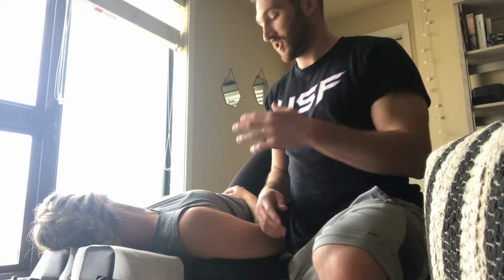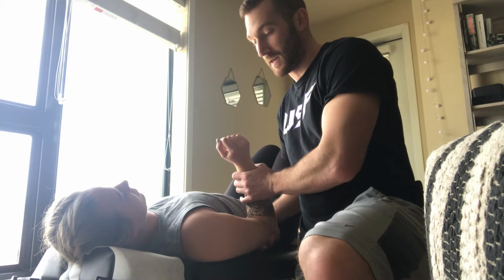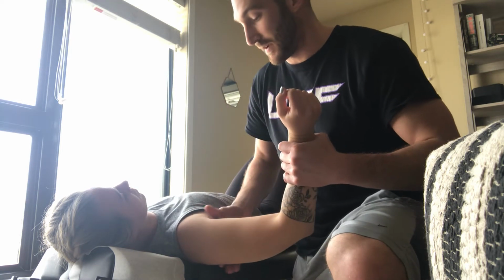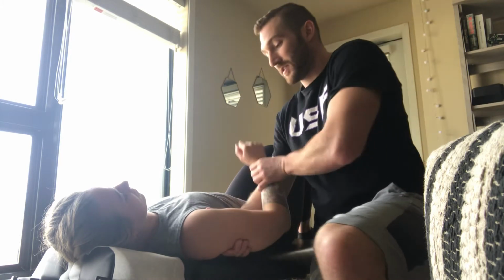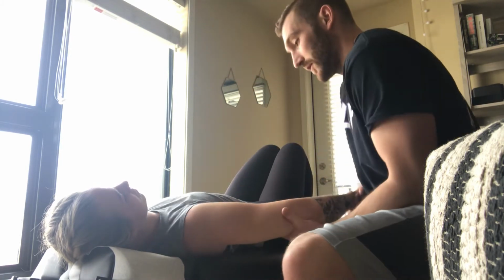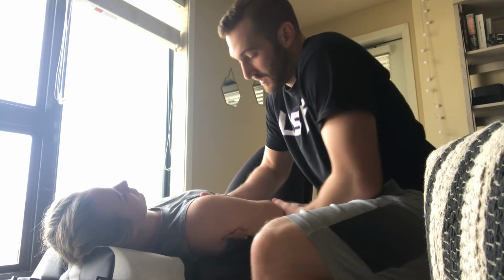So, first adjustment that I'm going to set up is a GH adjustment. So, the restriction was found in the patient with internal rotation with the arm in neutral position, and the restriction was A to P on the GH joint. So, I'm going to go ahead and set myself up here inside the axle of the patient. I'm going to put that arm there. Make sure I internally rotate first, then get to that position.